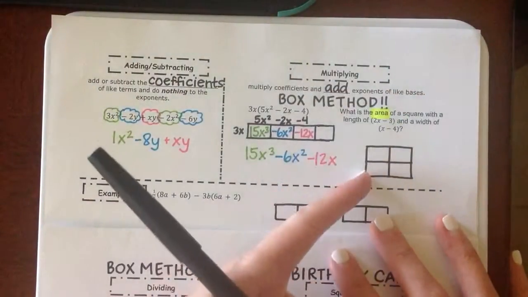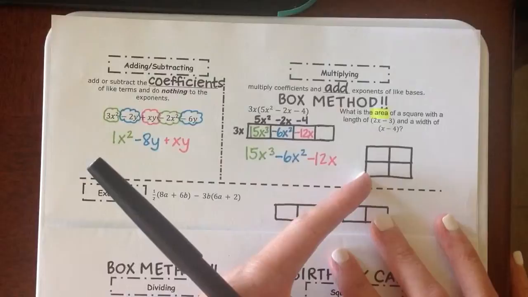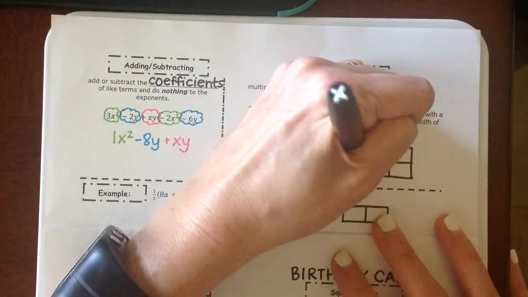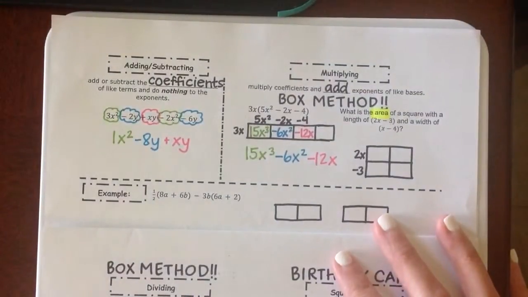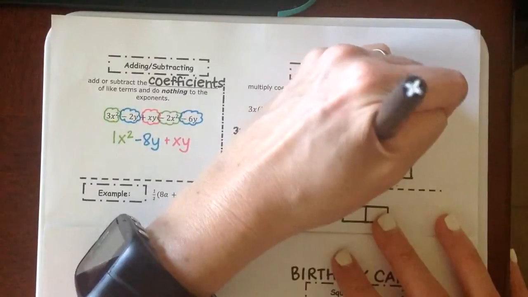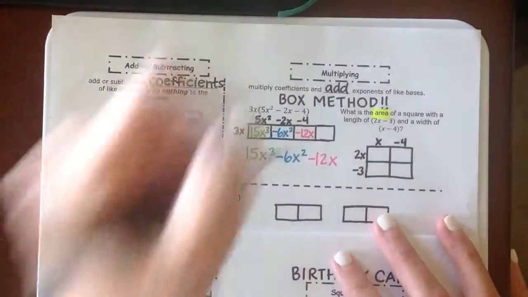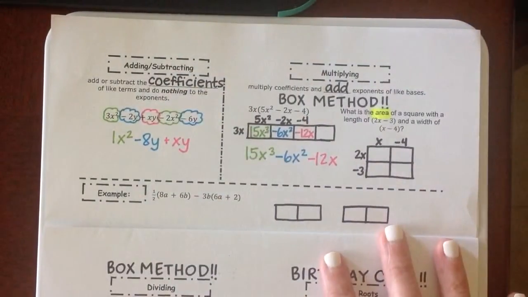It doesn't matter what you put along the left side or the top, where you put your length or width. I always put the first polynomial, the first terms that I'm going to multiply, as my rows. So I'm going to put 2x and then -3 here on the left. And then the second polynomial that's being multiplied, I make my columns. So I've got x and then -4. So I have a box with 2 rows and 2 columns, and now I'm going to start multiplying.